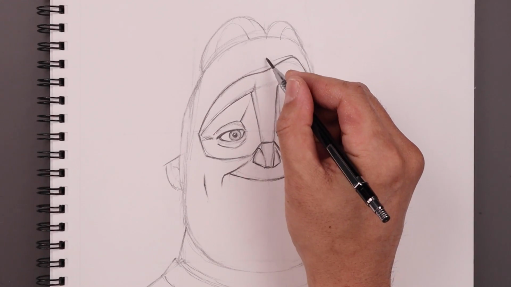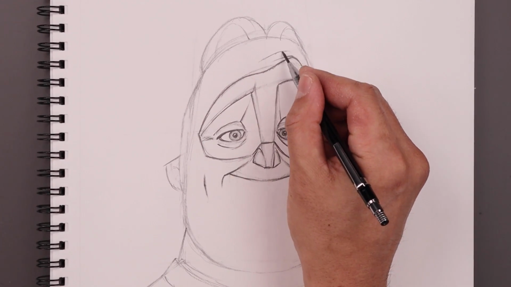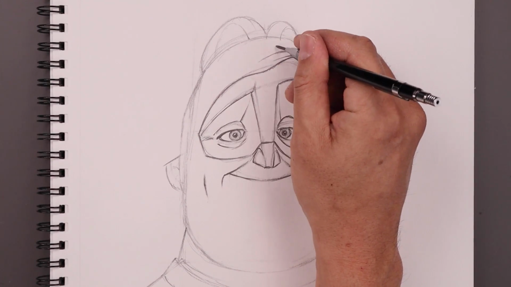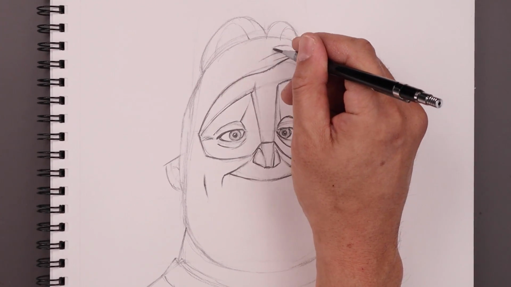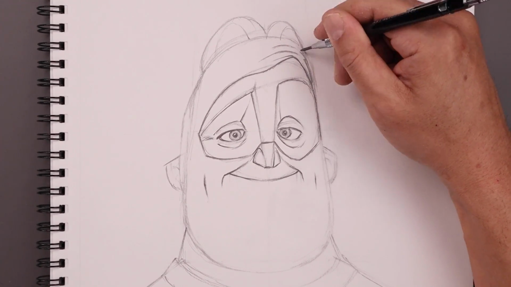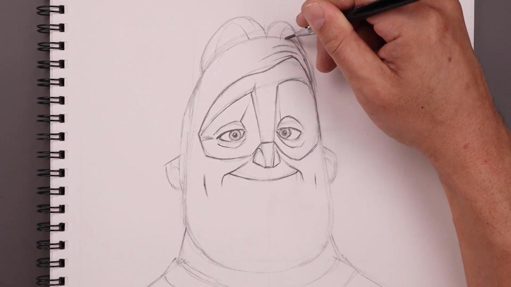Now we're just going to add those wrinkles across the top of the right eye. Just bending that over the mask. Working our way up toward the top of the head. And bring that down along the side.